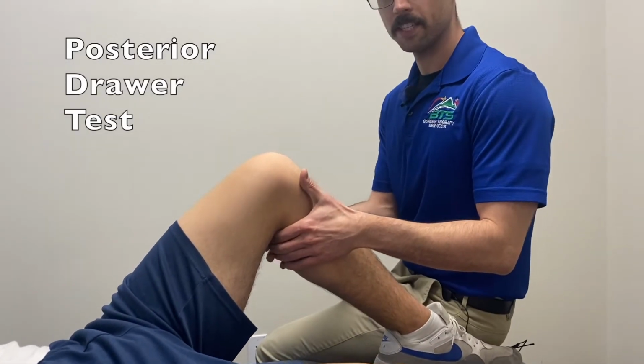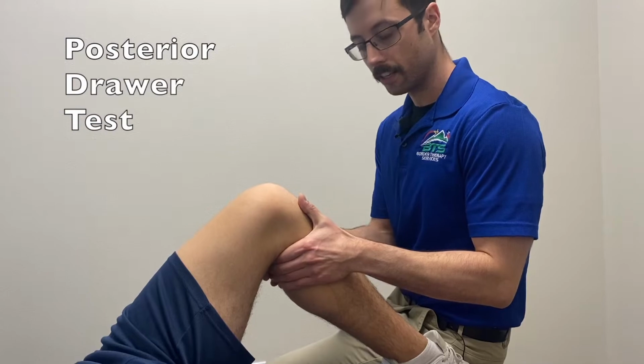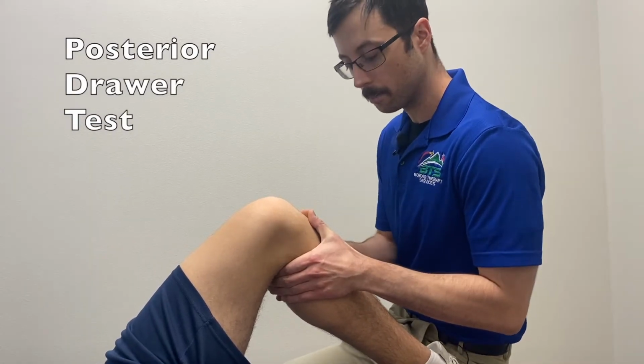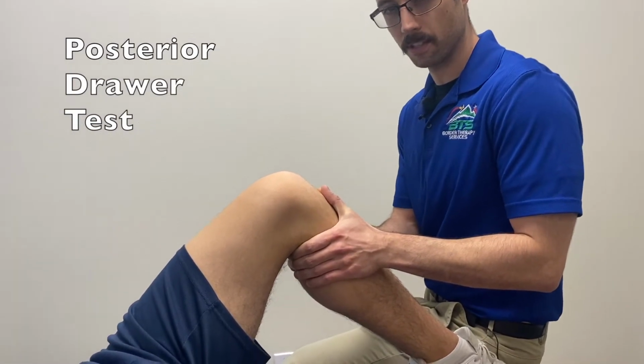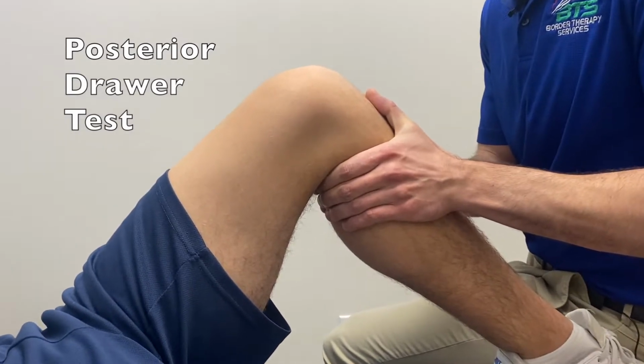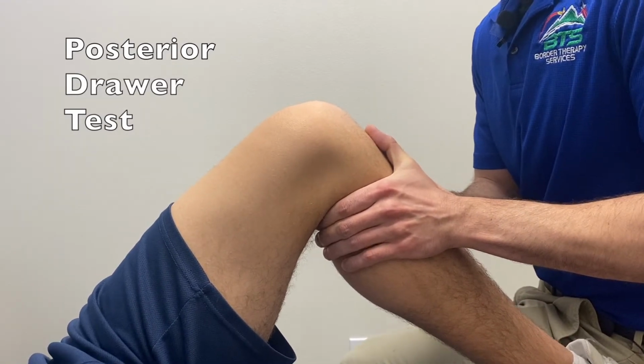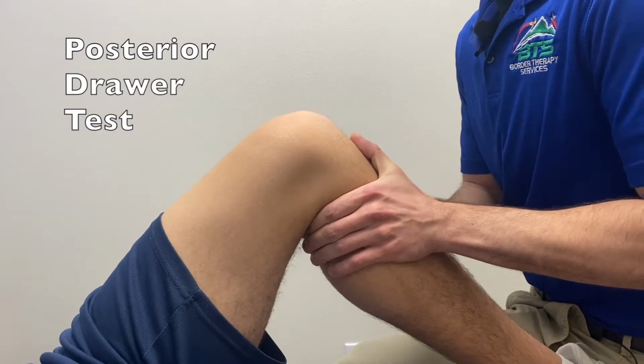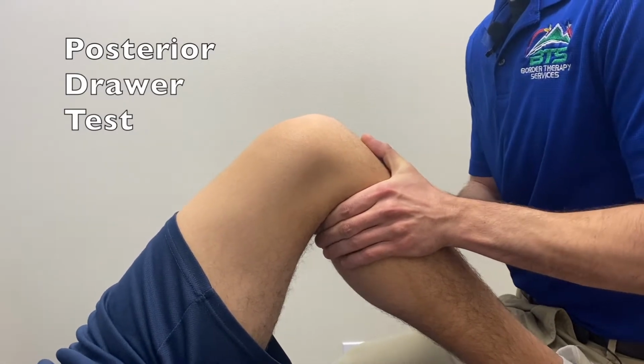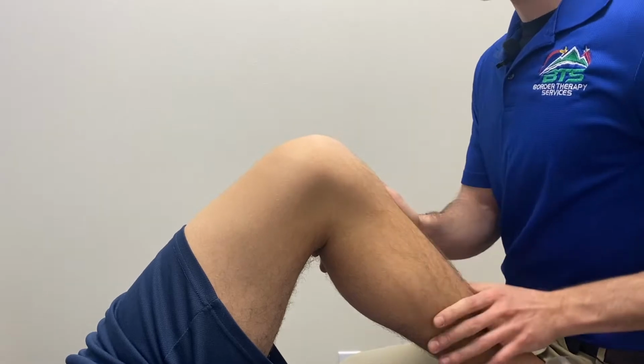With my hands, I'll be taking them right under the joint line here, just at the proximal tibia, and I'm going to apply a posterior force on the tibia to translate it backwards. The test is considered positive if there's laxity within the joint and or it reproduces the patient's symptoms.